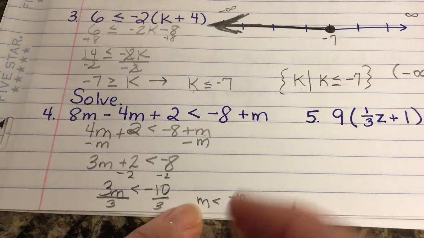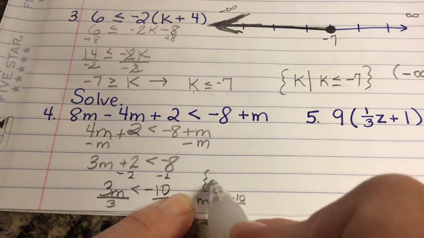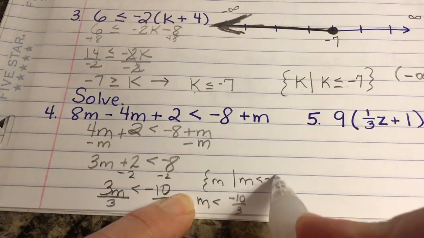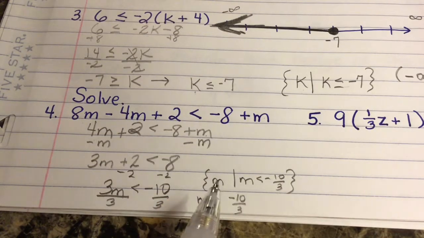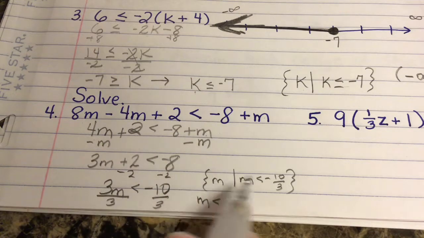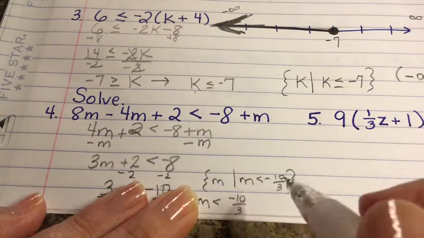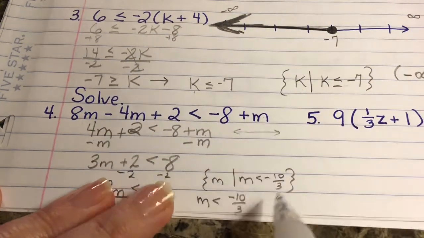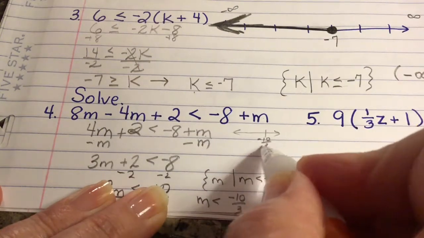I don't have to graph, but I am going to put it in those two notations. Set builder notation, m such that m is less than -10 thirds. That shows me that the solution to this is any number that fits this description. In interval notation, I'm going to draw you just a quick rough number line. m is less than -10 thirds, so -10 thirds would be here.